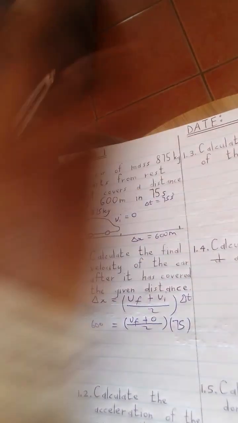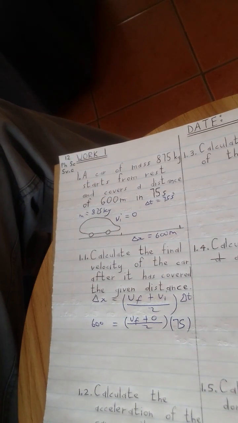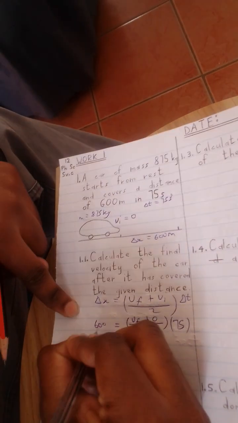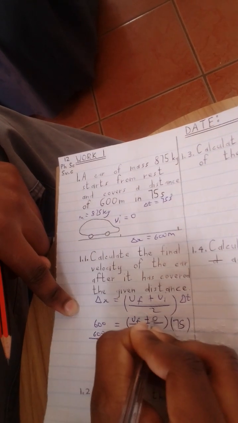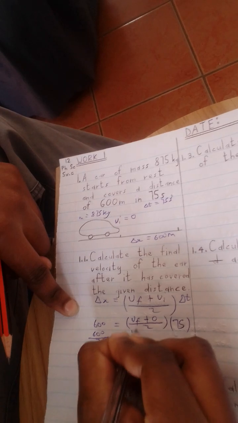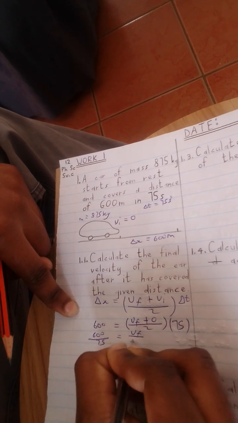Divide both sides by 75, so 600 over 75 equals Vf plus 0, which is just Vf, over 2.